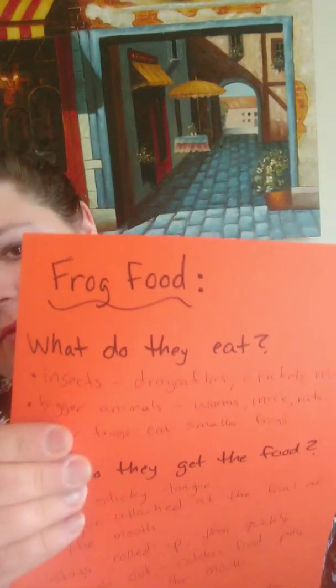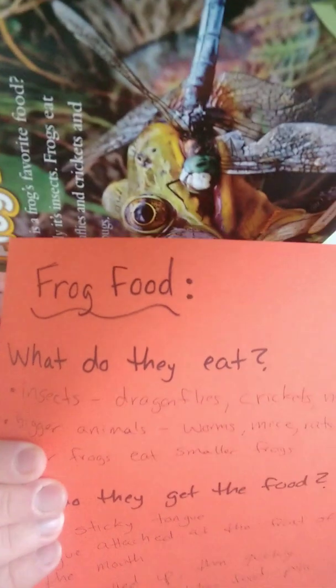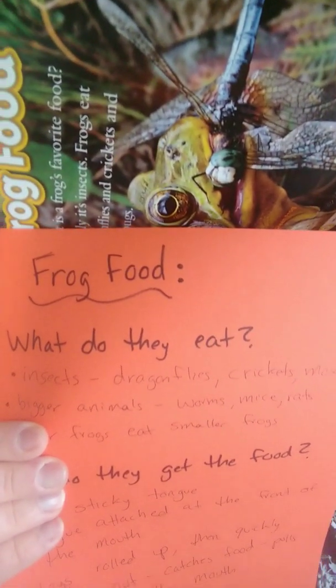Okay, let's continue to see if we learn some more information on this page. Some frogs eat bigger animals like worms and mice. Okay, well, that is something that they eat. Those are bigger animals. So now I'm going to take a note of that. I'm going to do another bullet, bigger animals. I'm going to list some of the bigger animals that we just read about, worms and mice. So as you can see here, let me block that light a little bit. I'm listing those things that I just learned about what do they eat.